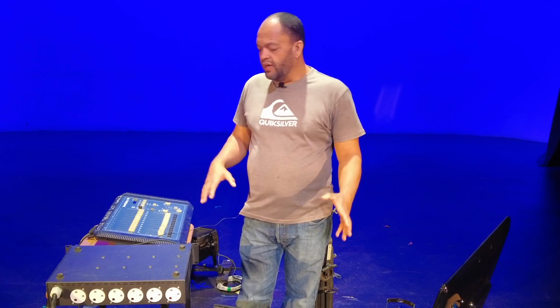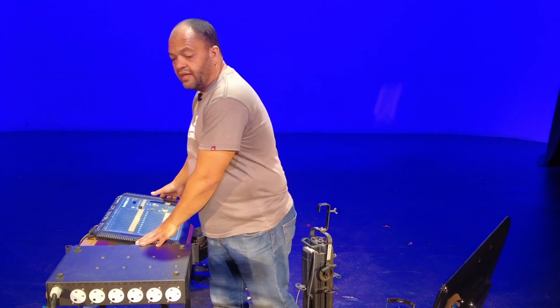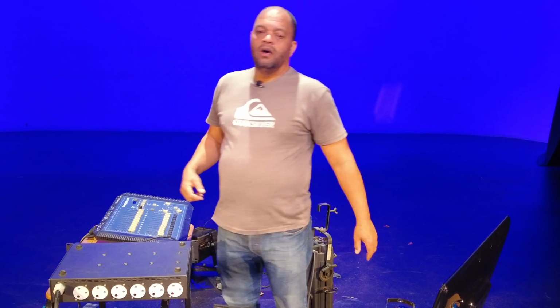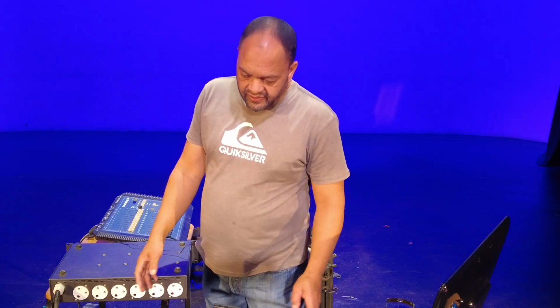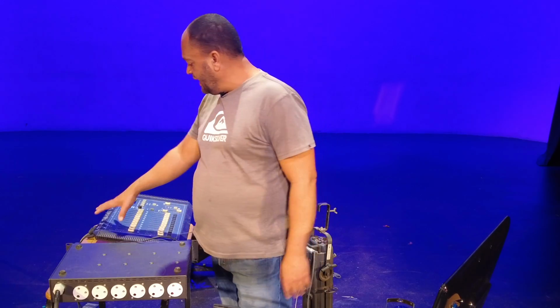The more equipment you have, the better people think your lighting state, your theatre should look. So we moved away from all this manual stuff to a more automated version of a lighting desk.